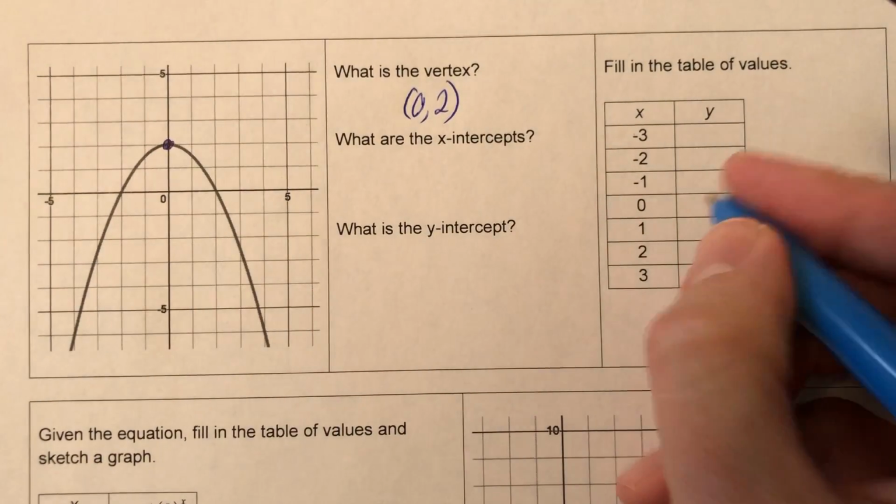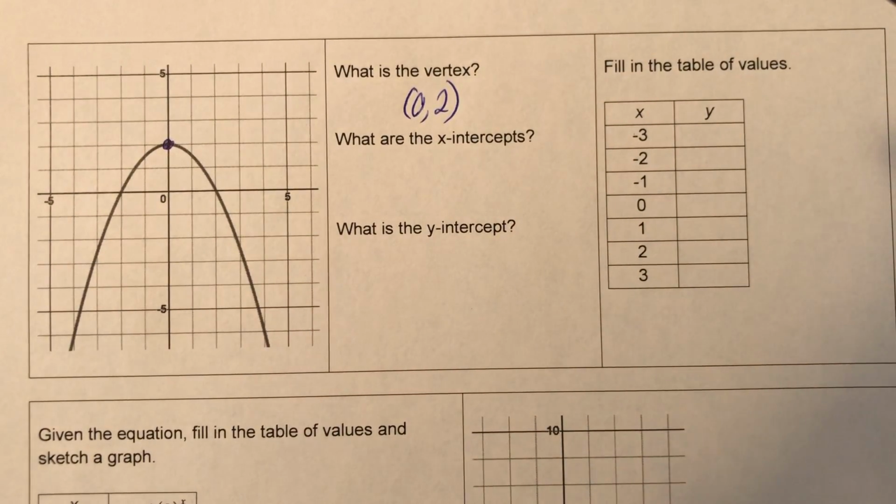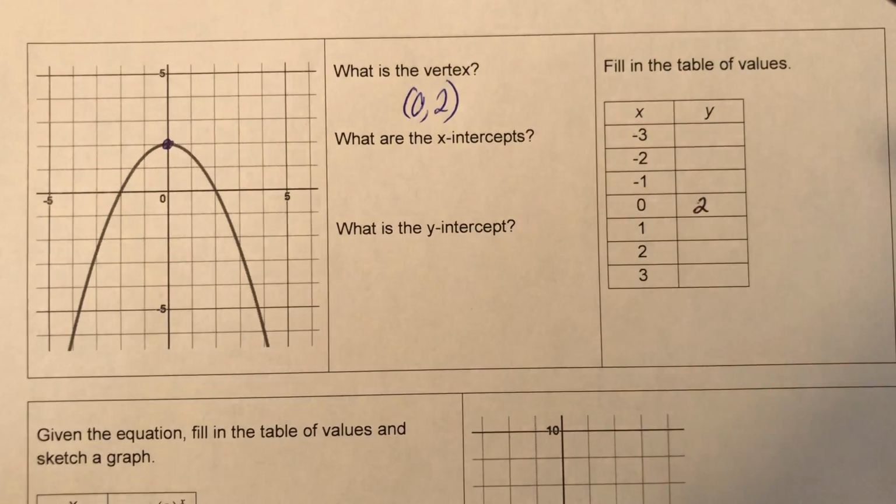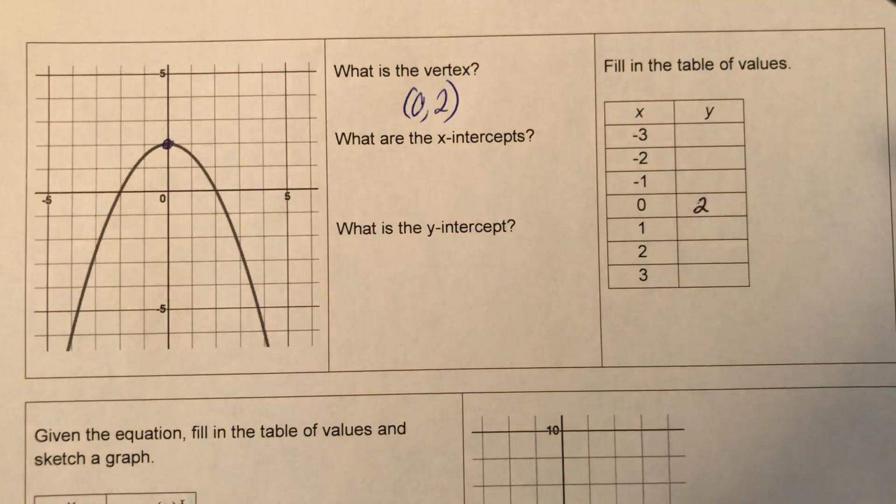Actually, you know what? Let's go ahead and do a little shortcut. I know 0, 2 is a coordinate. May as well go ahead and fill it in. We know it's going to happen, right?